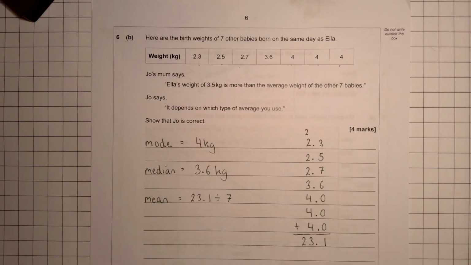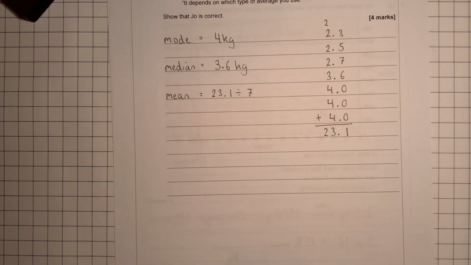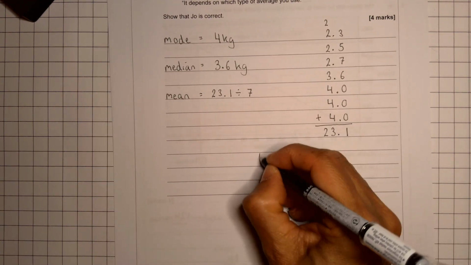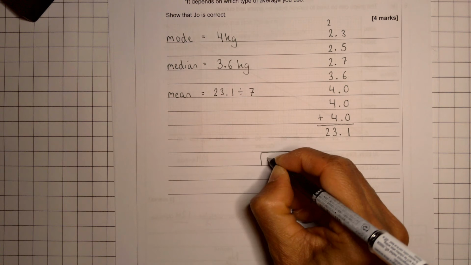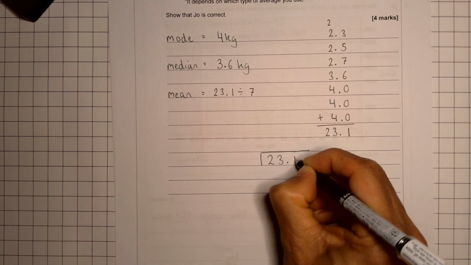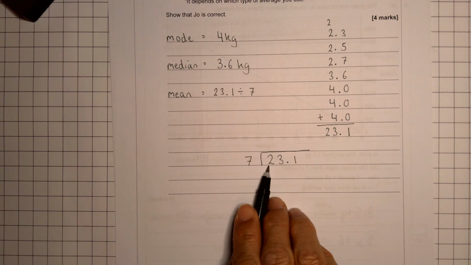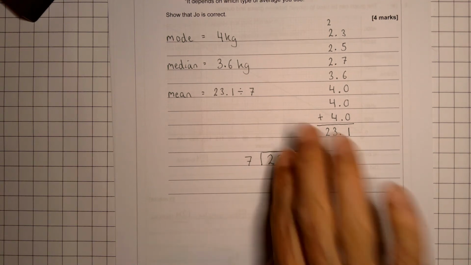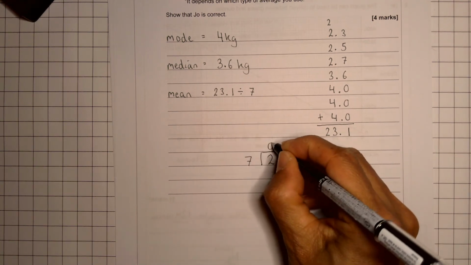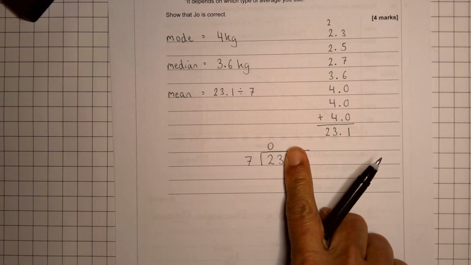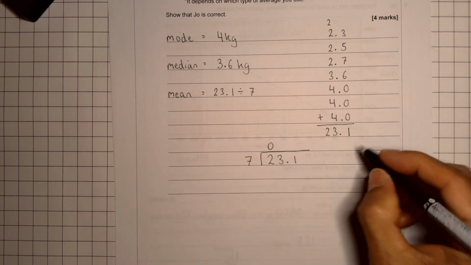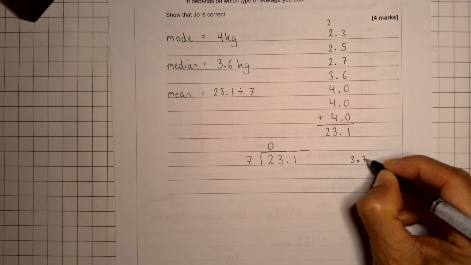Once again, you need some space for working, so I'm just going to make some space down here. So I'm going to have 23.1 divided by 7, and we say, does 7 fit into 2? If we just have the 2, no, because there's only 2 things, we can't take 7 things out. So now we say, does 7 fit into 23? And it does, because 3 lots of 7 is 21.